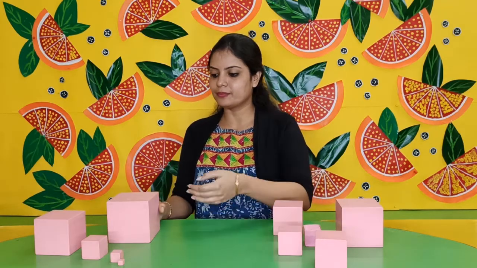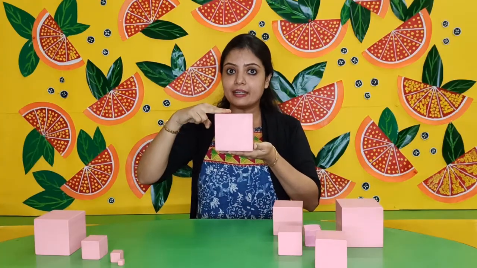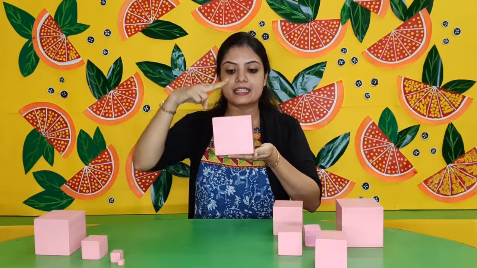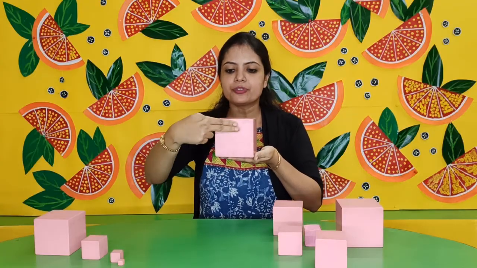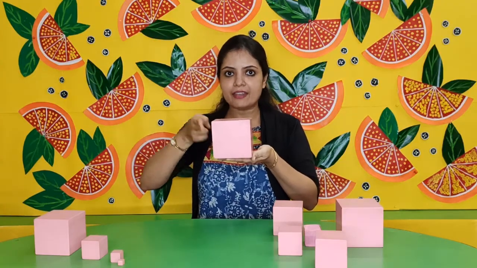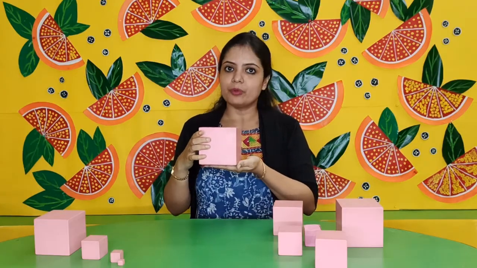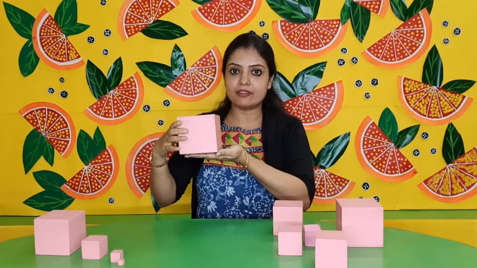Hello everybody. Today we are going to do a very interesting activity called Pink Tower. See, this is a cube. It is pink in color and it has 6 sides. 1, 2, 3, 4, 5, 6. It is made up of wood. Now I am going to present the Pink Tower.